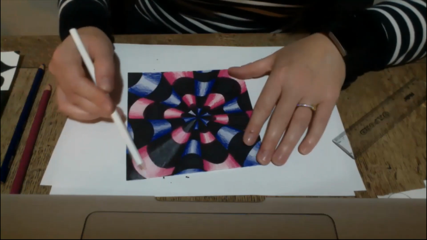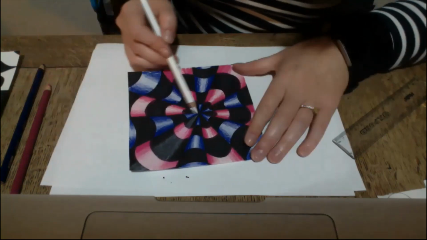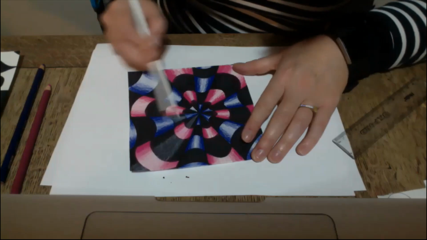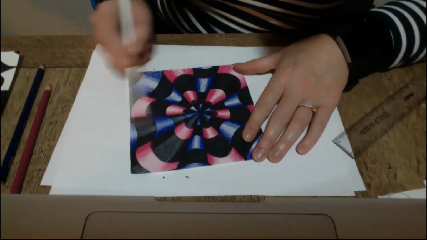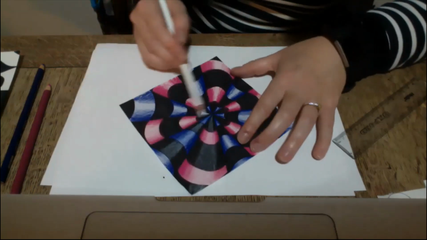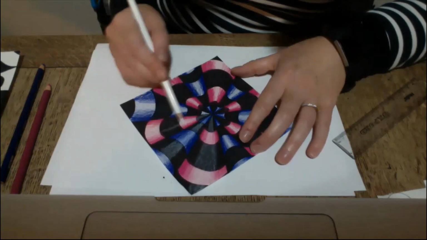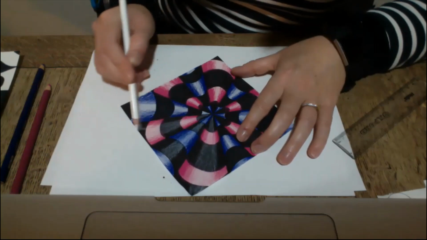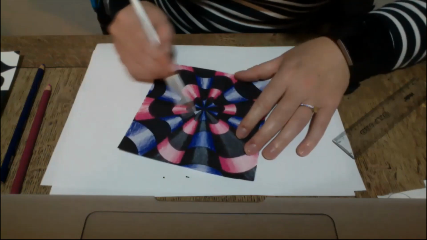And again over the marker pen. Okay, and then I'll go to the next triangle. Start at the middle point, and over the marker pen, over the colour pencil, and the marker pen. And this just starts to bring your illusion to life a little bit more. It's giving you that extra highlight. Over the marker pen, over the pencil, over the marker pen. Continue that all the way around.